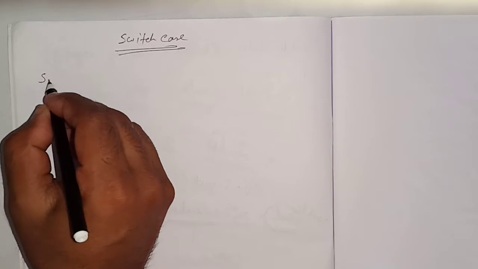Now, what is switch case? In switch case, we are providing a message. Then, according to the message, we are doing some work. Okay, so I'm taking an example. I'm printing a message.